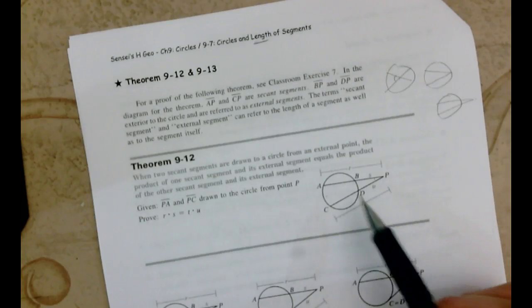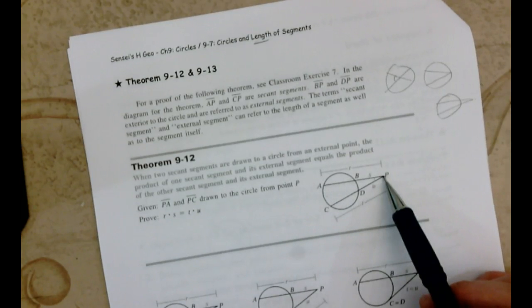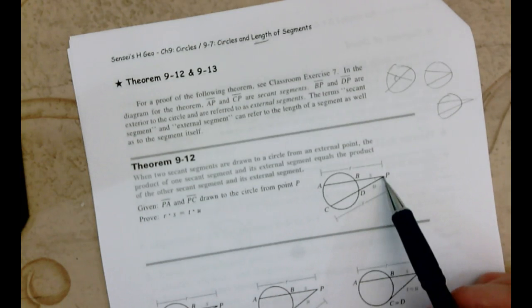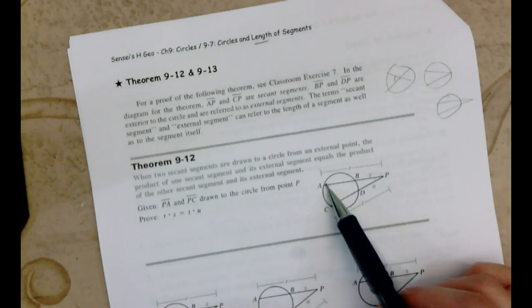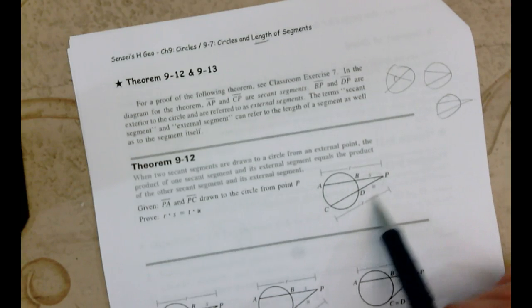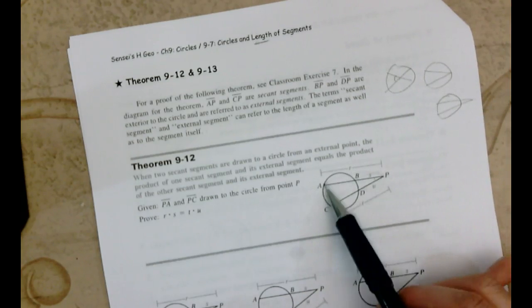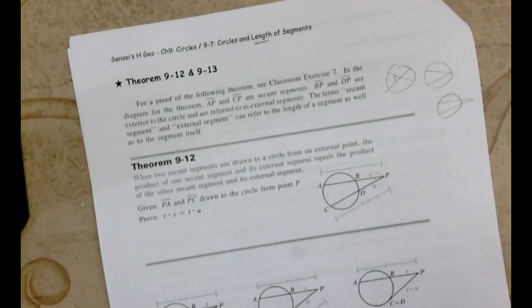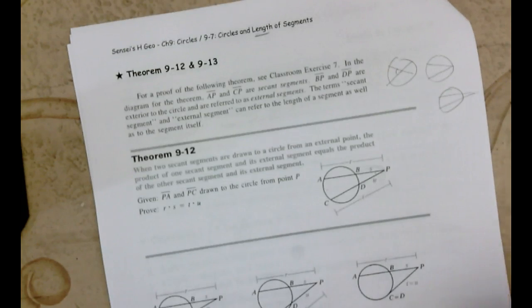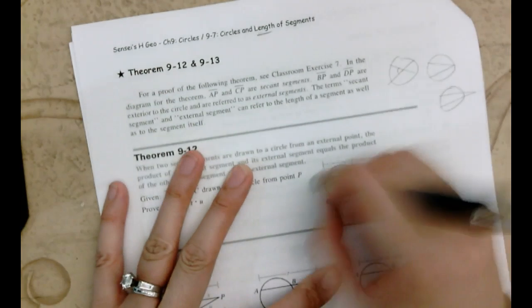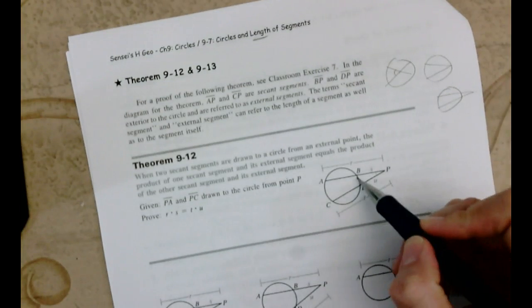Okay, and in this, if the intersection is outside the circle, outside times the whole thing is outside times the whole thing, because these triangles are similar, and the lines you want to draw is this.